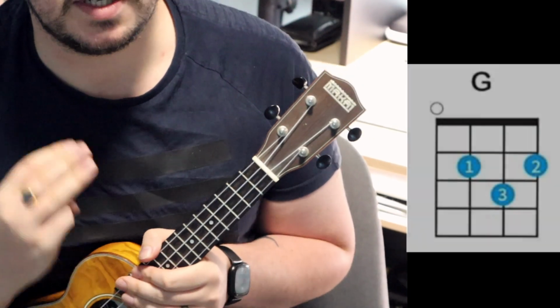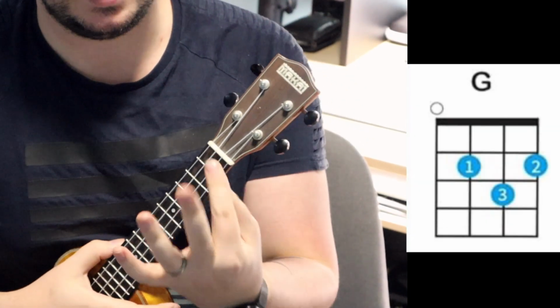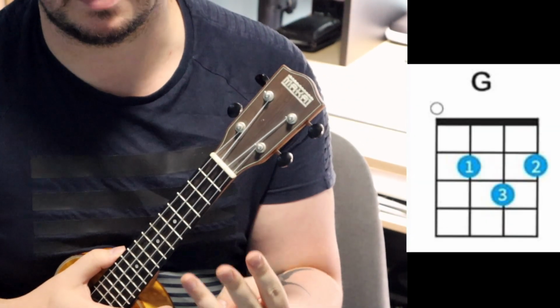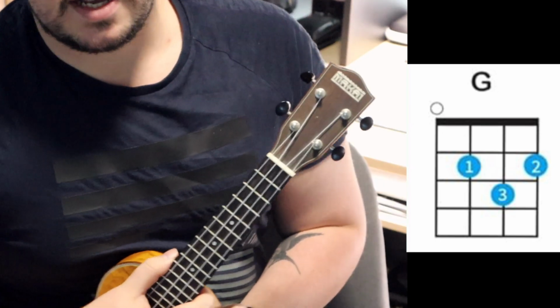So I'm going to pop G up on the board here, or up beside me on a chord diagram, and we're going to go through it together. Okay, so G uses 3 fingers. You're going to be using your index, middle, and ring fingers to pull off a G chord. So let's take a look at this together.